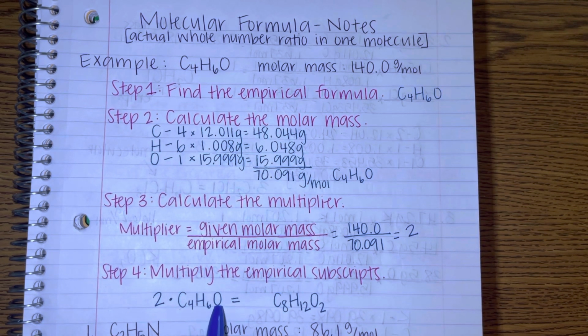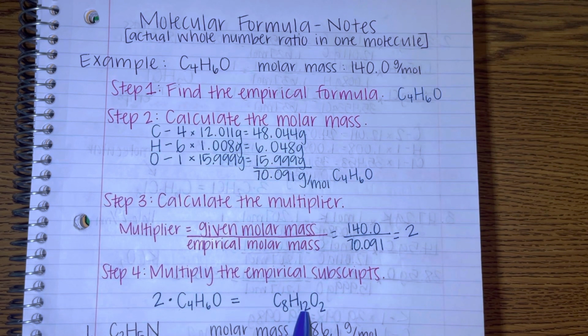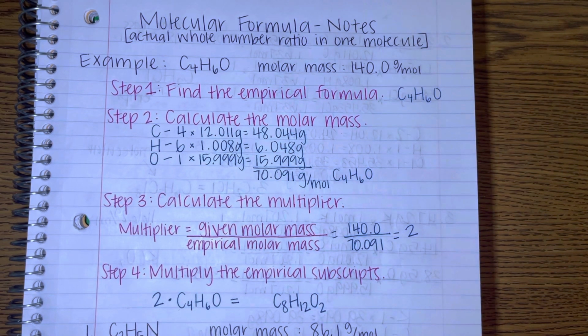Sometimes you will have to calculate that. To get this, you're just multiplying the multiplier times the subscripts for each of them. So C was 2 times 4, which is 8. H was 2 times 6, which is 12. And O, because there's nothing there, it's understood that there's a 1. So 2 times 1 is 2. That's how you find the molecular formula.